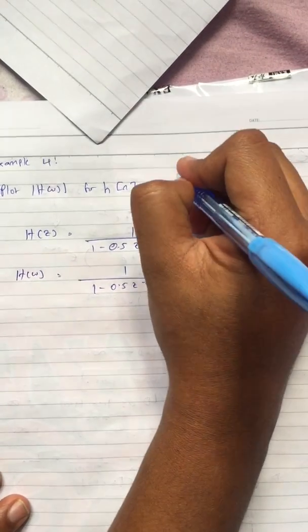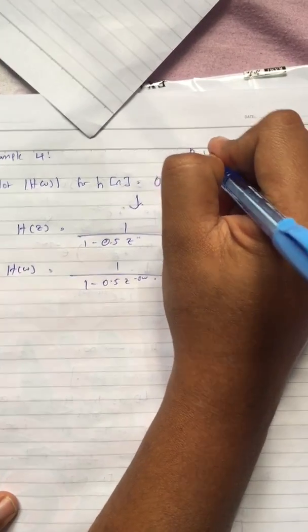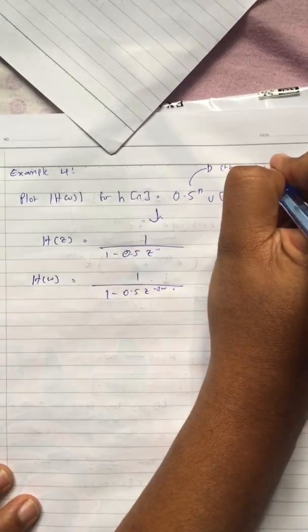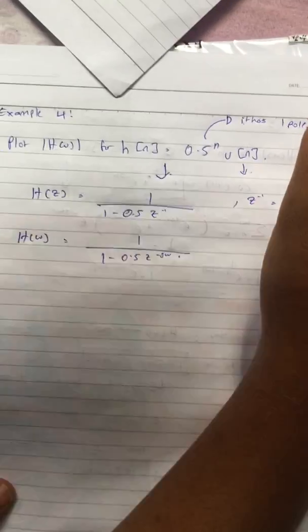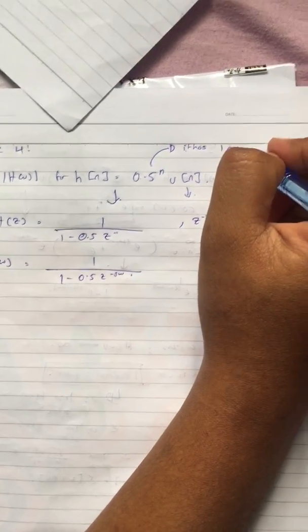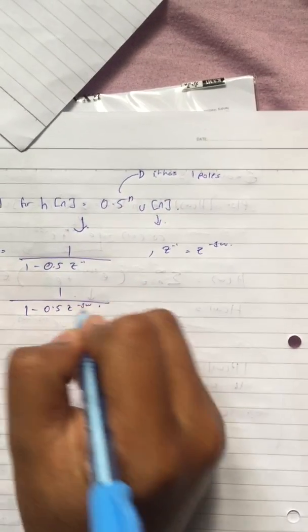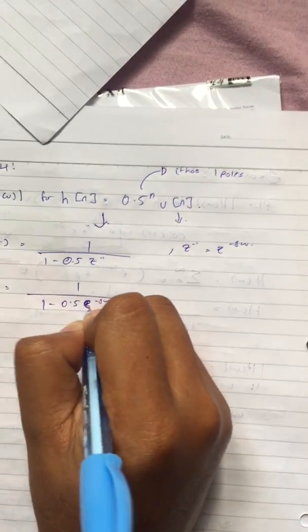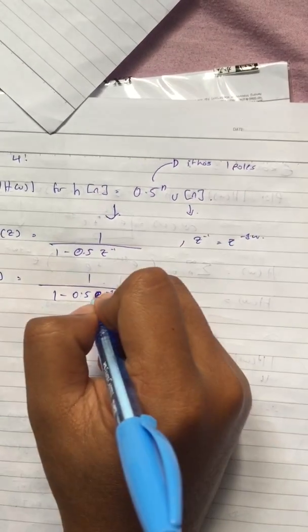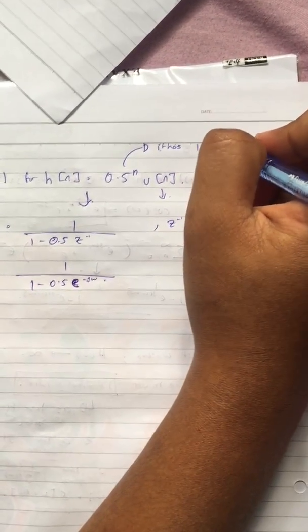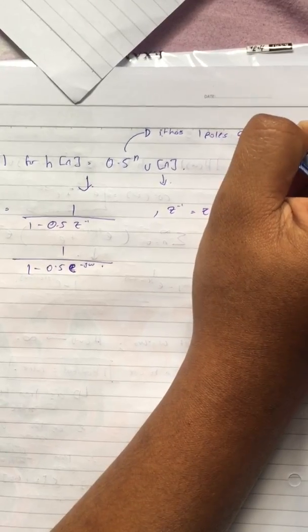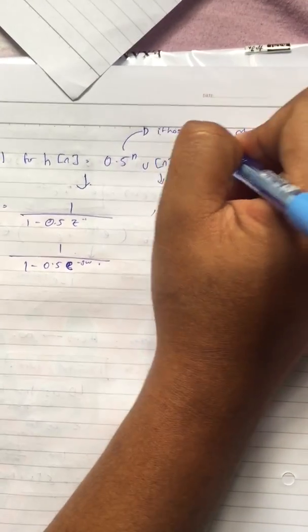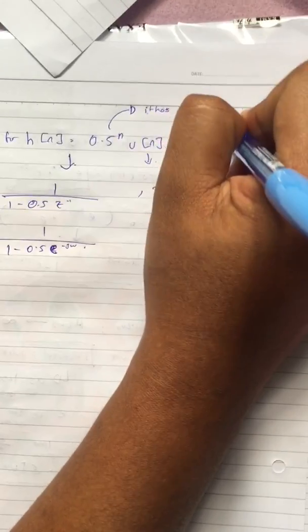From the equation we know that it has one pole at 0.5 and one zero at 0.